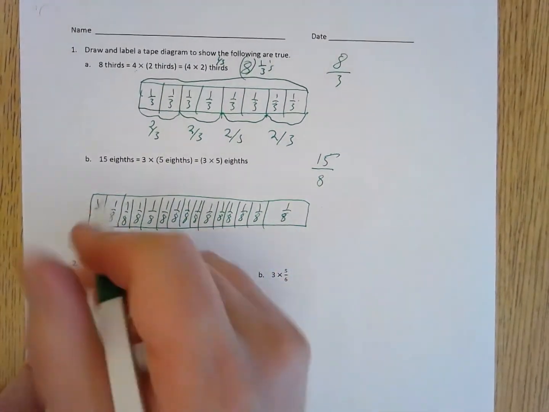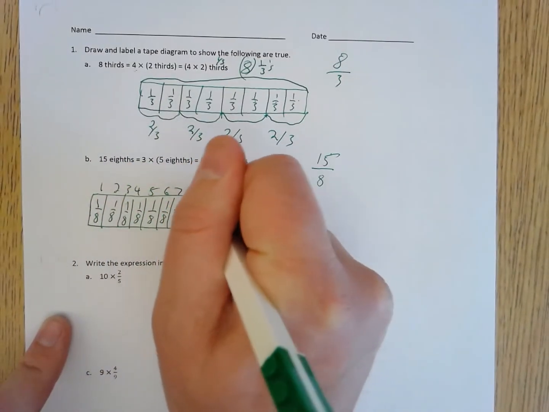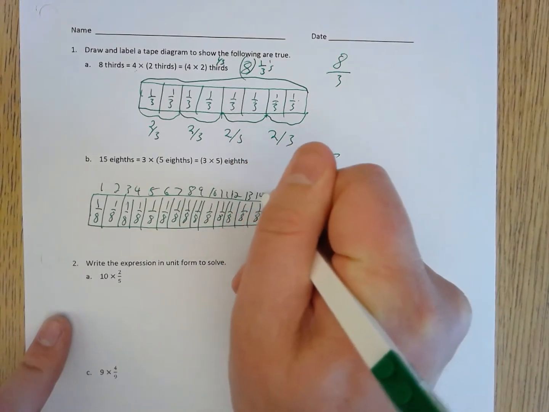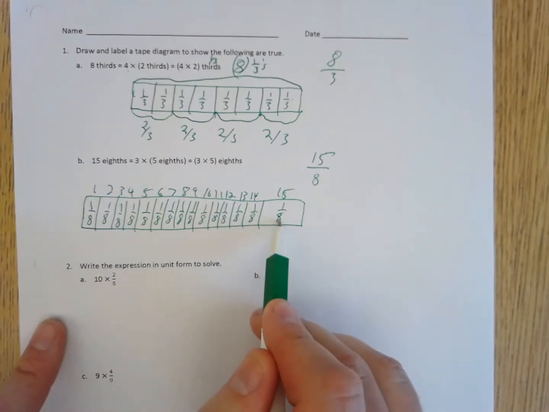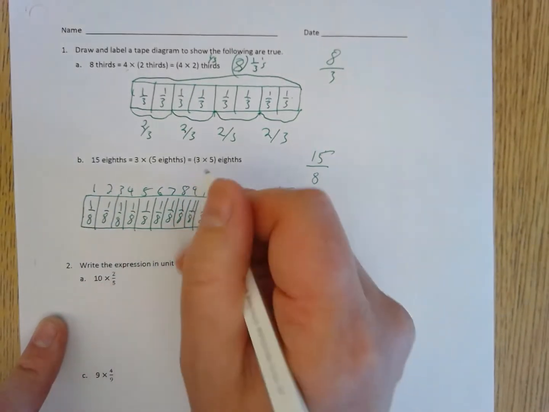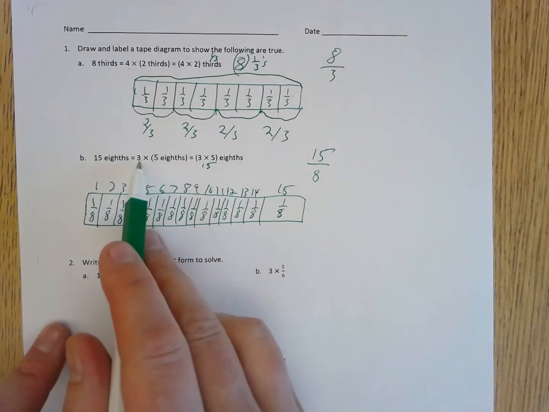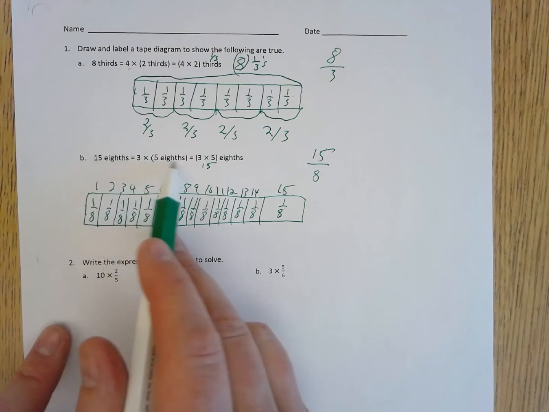So now how many do we have? We have 1, 2, 3, 4, 5, 6, 7, 8, 9, 10, 11, 12, 13, 14, 15. So we have our 15/8. Or here, this is going to be 15. And then we need to multiply, we need 5/8.